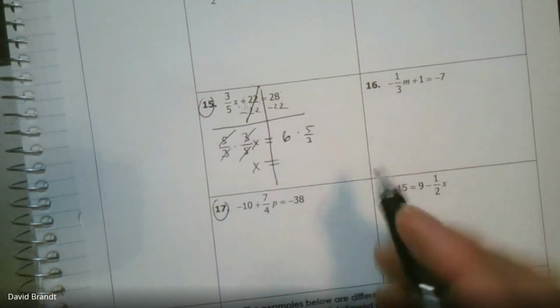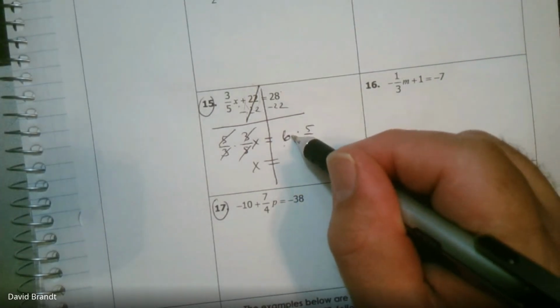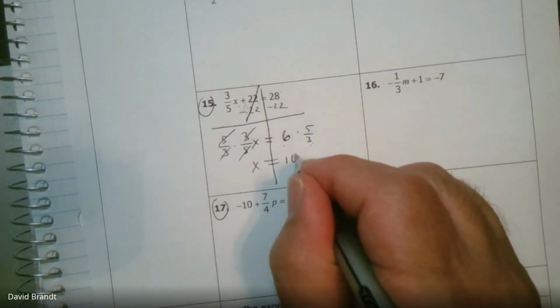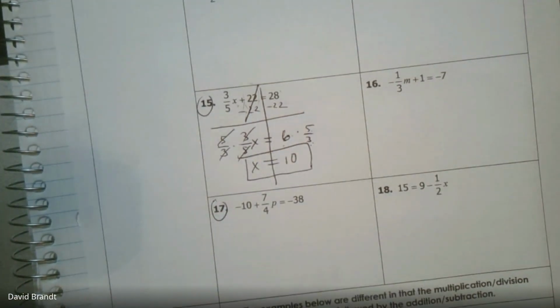So x equals, how do you multiply 6 times 5/3? Well, how many times does 3 go into 6? 3 goes into 6 twice, and then 2 times 5 is 10. All right? Now, you know what? I think I will go back and do number 13.